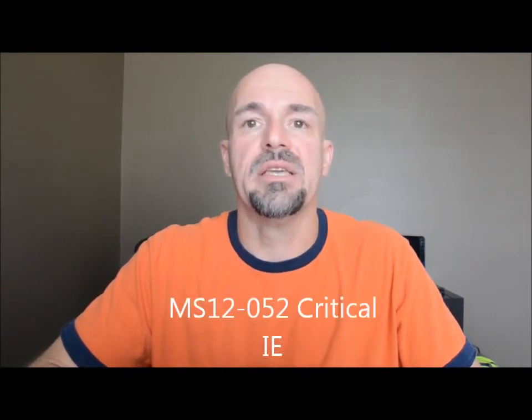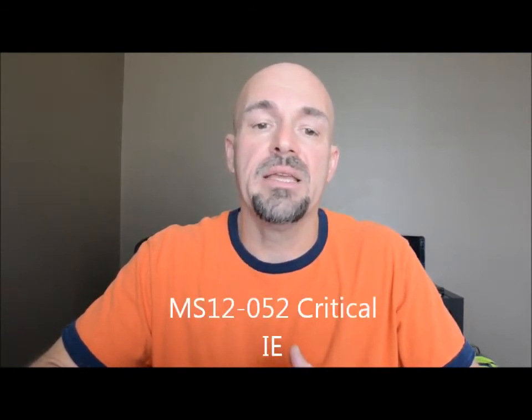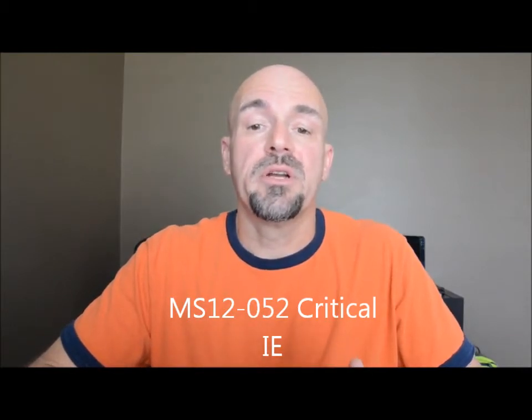MS12-052, this is the cumulative security update for IE. The most severe of the vulnerabilities could allow for remote code execution. The bulletin itself overall is rated critical. If we break that down, IE 6, 7, 8, and 9 on Windows clients, those are all rated critical. For Windows servers, IE 6, 7, 8, and 9, those are all rated moderate. This should definitely be up on your must-patch list, especially if you're running IE.